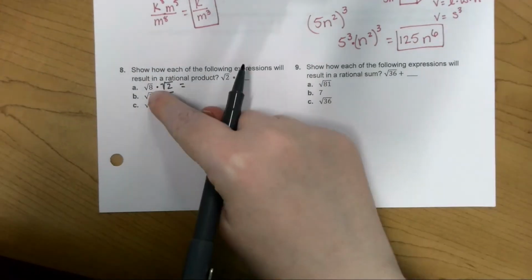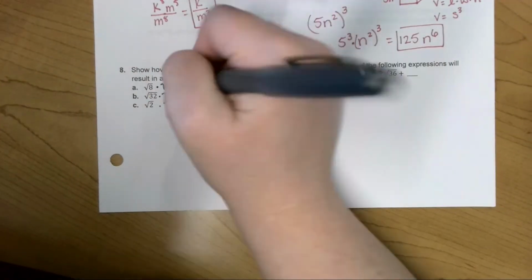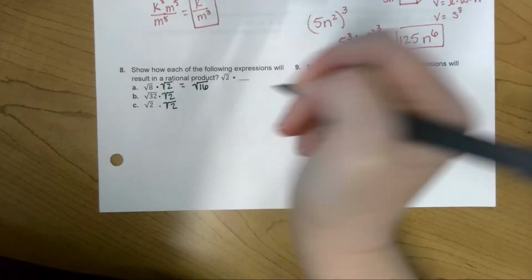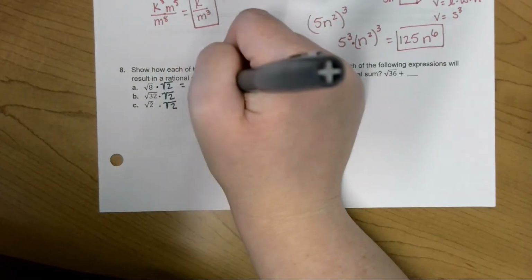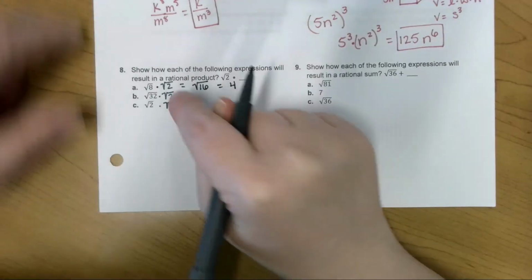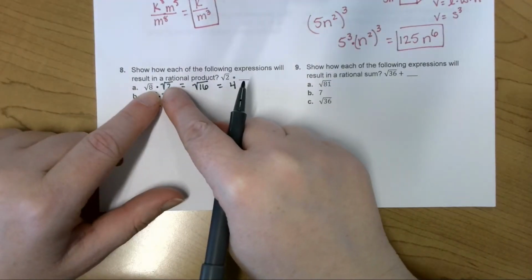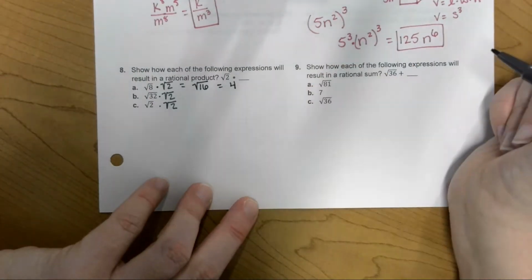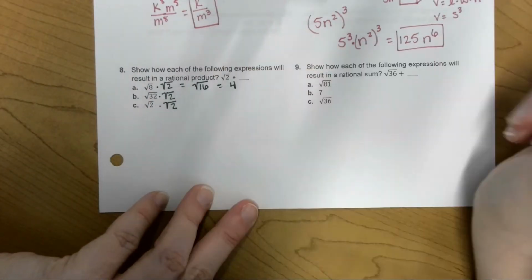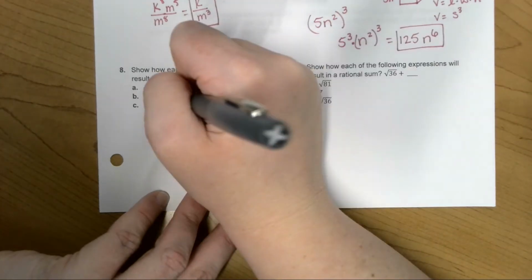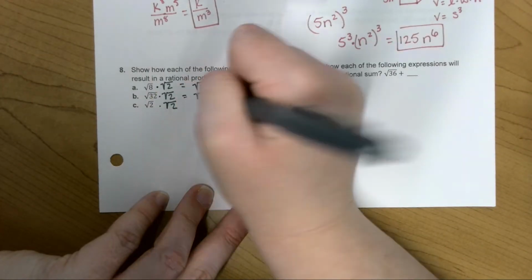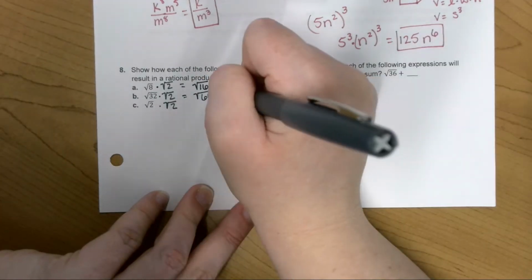So 8 times the square root of 2 is square root 16. The square root of 16 is 4. So when you multiply radicals, you multiply what is inside the radical. Square root 32 times the square root of 2 is going to be the square root of 32 times 2, which is 64. The square root of 64 is 8.